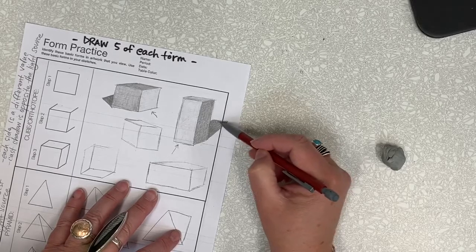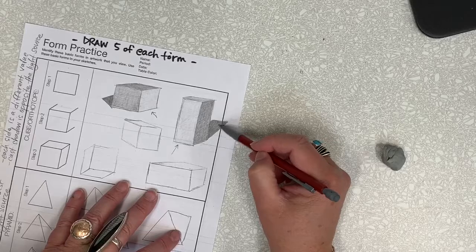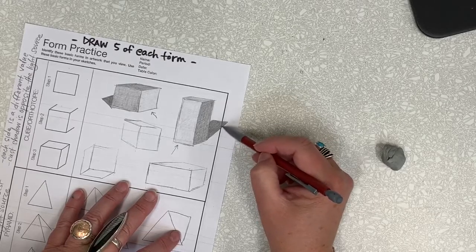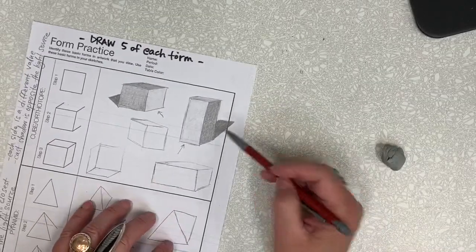And I'm darkening out my cast shadow so that all three sides and the cast shadow are different values.